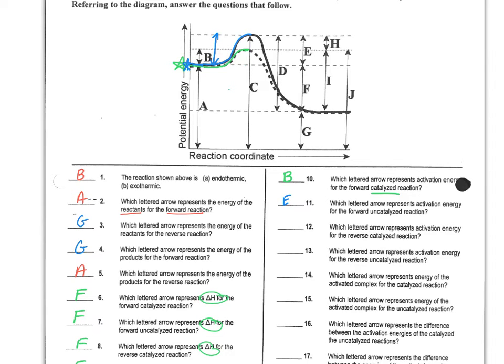For number 12, activation energy of the reverse catalyzed reaction. So reverse means we start at the right. Catalyzed means we're following the dotted line. So we want to see what is the size of this hill. And that would be letter I. Reverse uncatalyzed reaction. So we're going to follow our regular path starting at the right. So the size of that hill would be letter D.